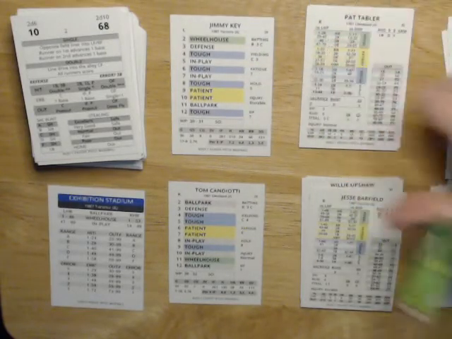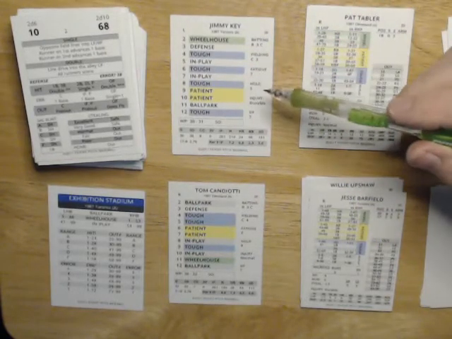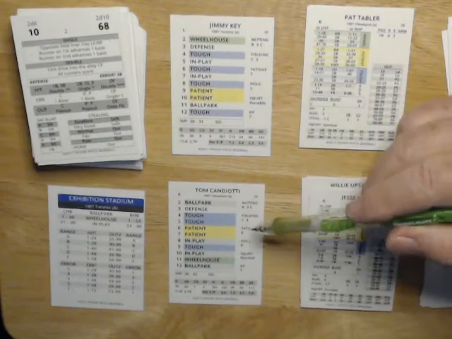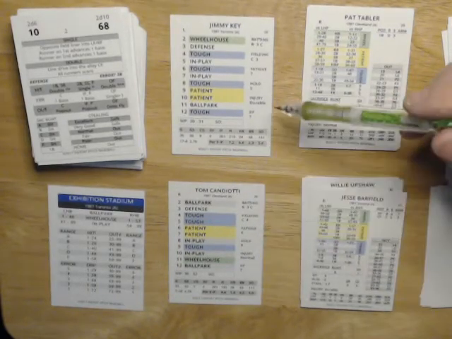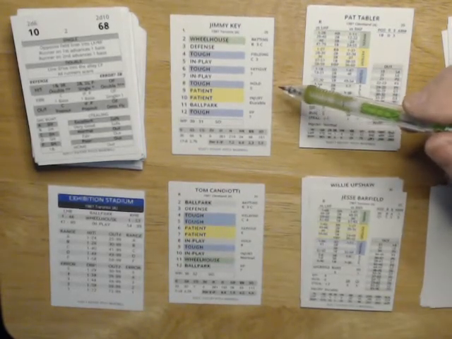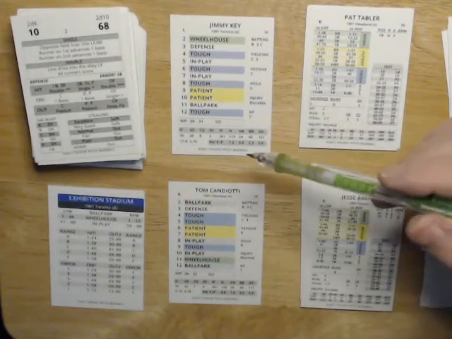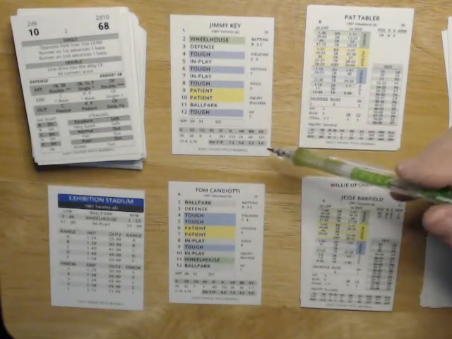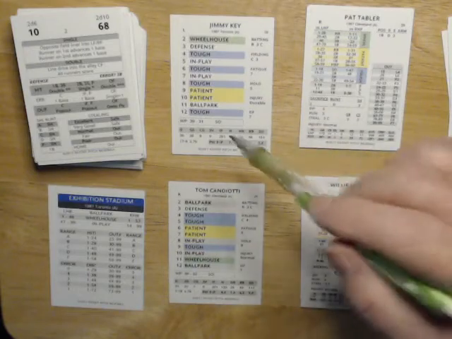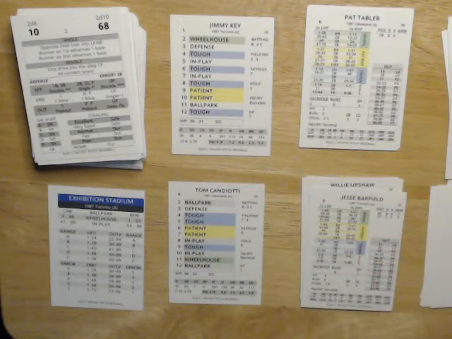And I probably should point out something here. This fatigue here for Jimmy Key is 7, and it's a 6 for Candiotti. It means when they get to that inning, they're tired. Based on their ERAs and their strikeouts per inning, we will put a fatigue pitcher's card on top of them if you keep them in the game.